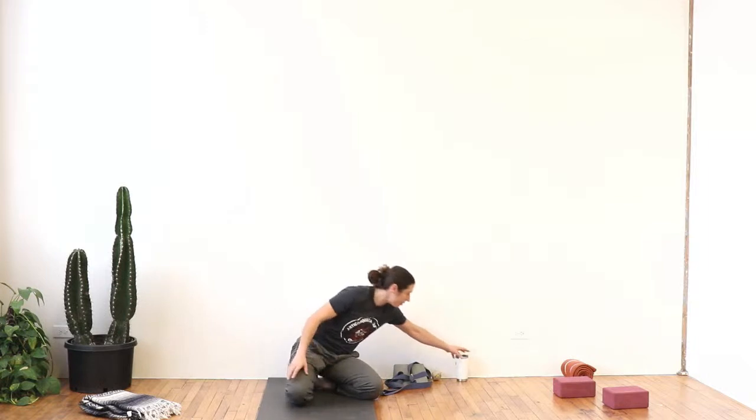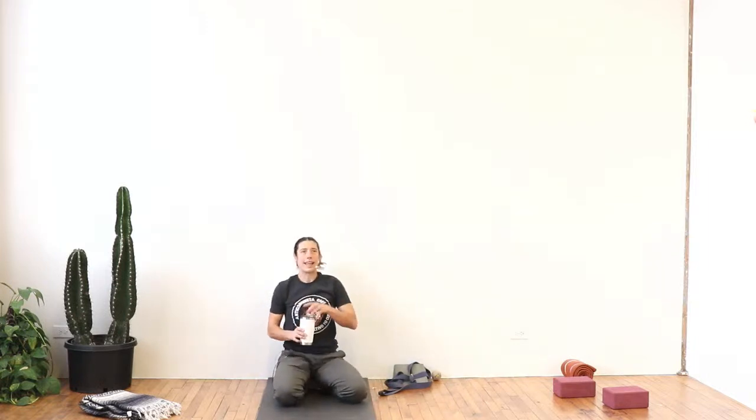This is that energy of I want to do something, I go, I move to do something. Let's switch sides. So if you're working leg up or leg away, this would be the time to switch.